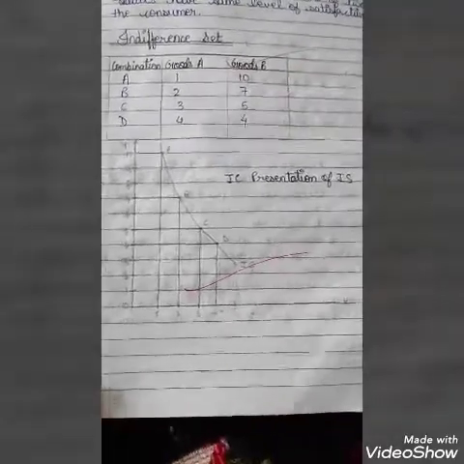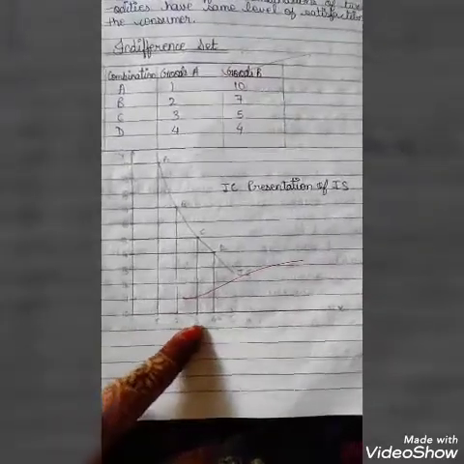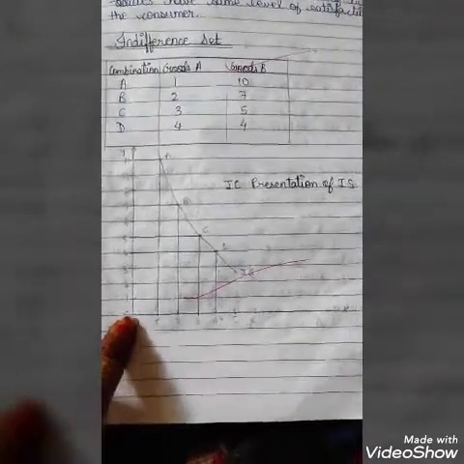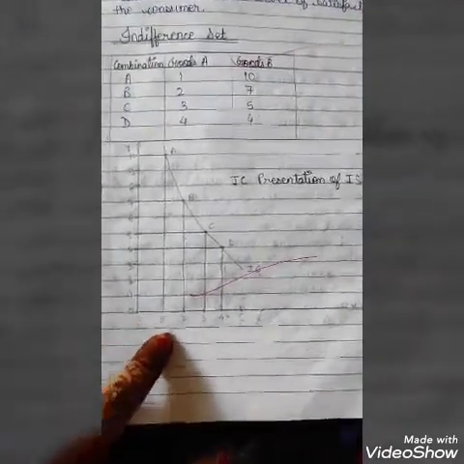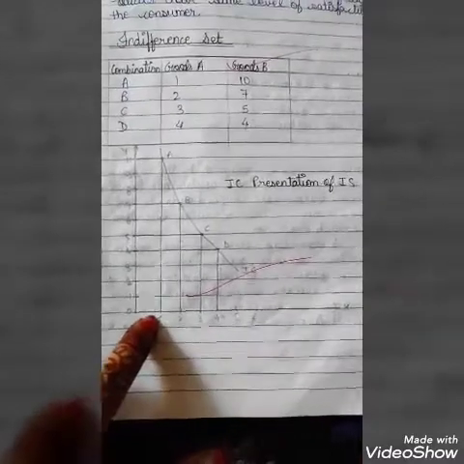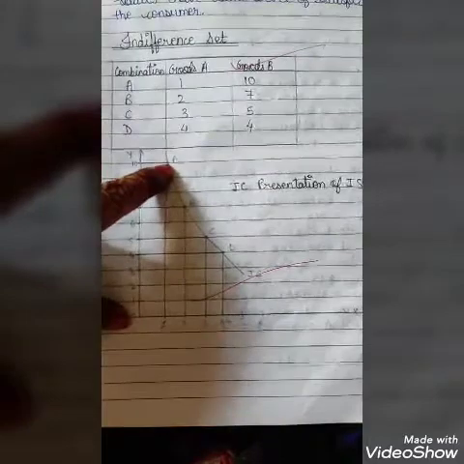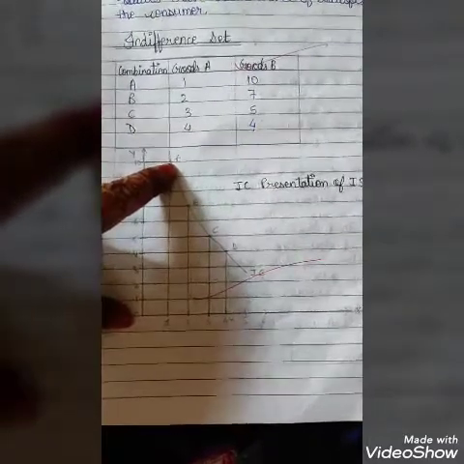So here we draw the x-axis and y-axis. For combination A, good A is 1 and good B is 10, so this point is combination A.